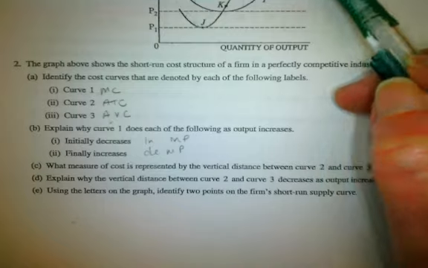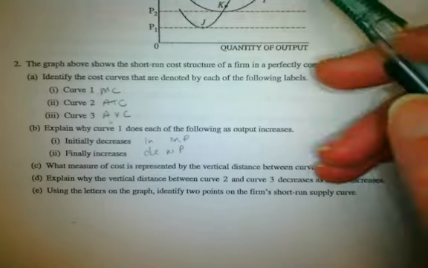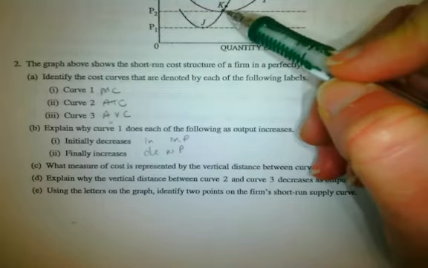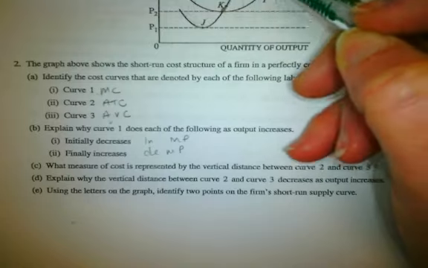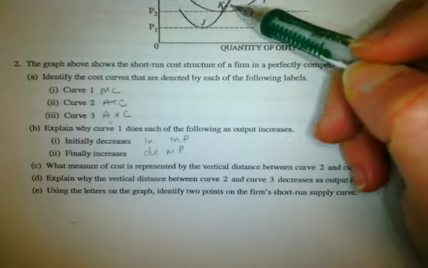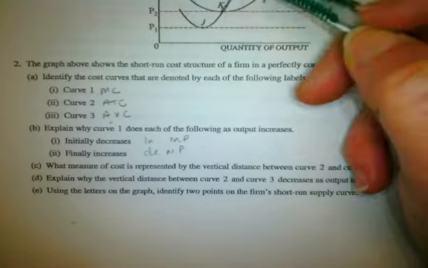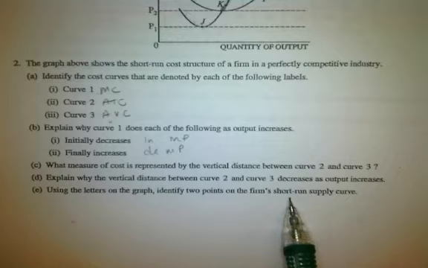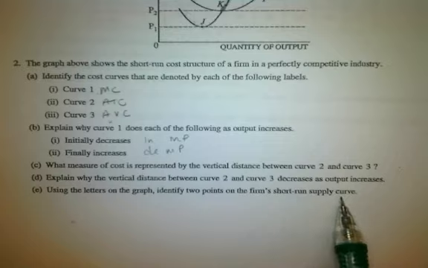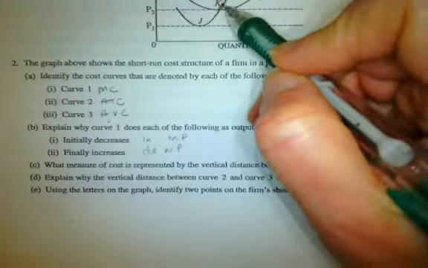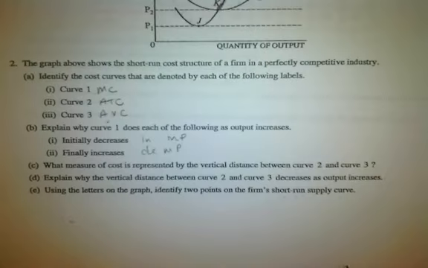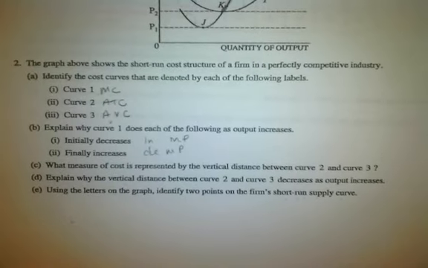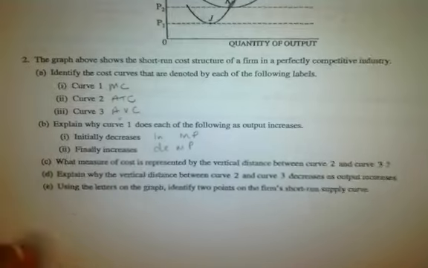But eventually what we're going to see is that your supply curve starts here. Your marginal cost curve and your short-run supply curve are anything above your average variable cost. So if we're going to identify 2 points that are on our short-run supply curve, it's going to be point K and point L. But we will definitely go over more of that when we get to the next chapter.